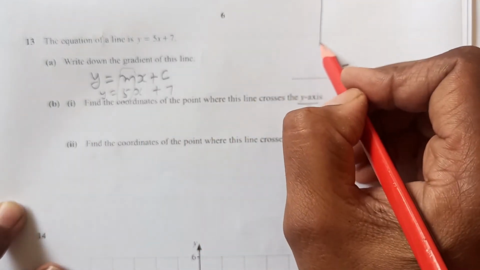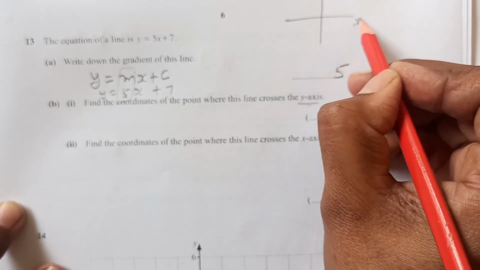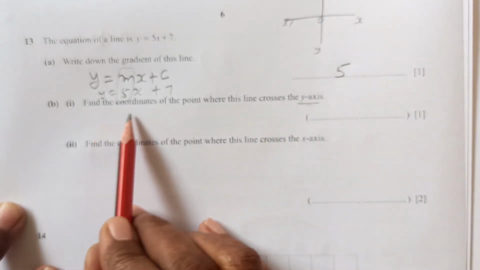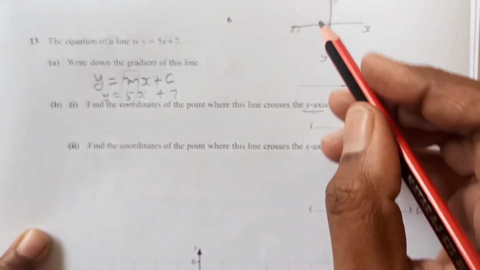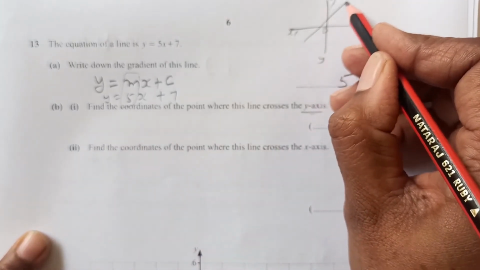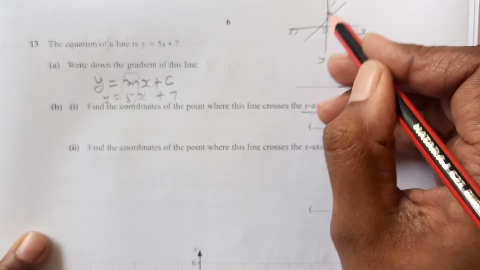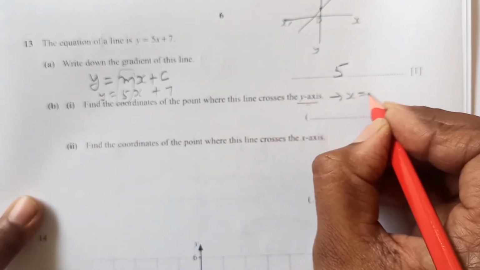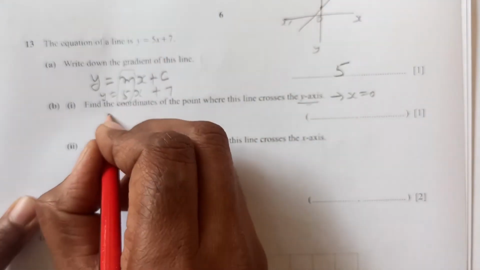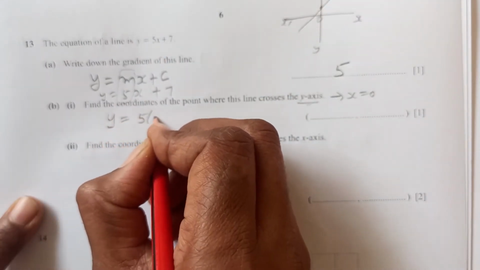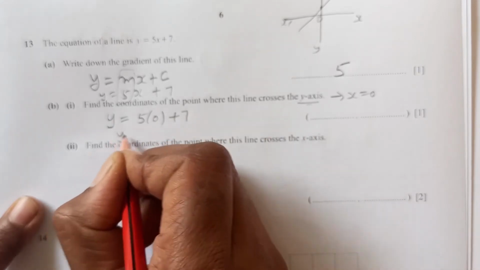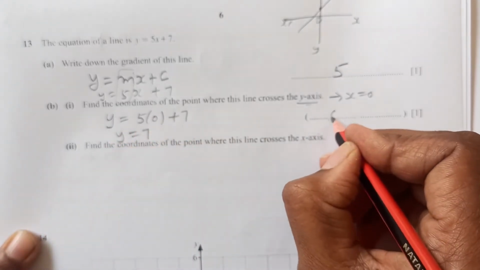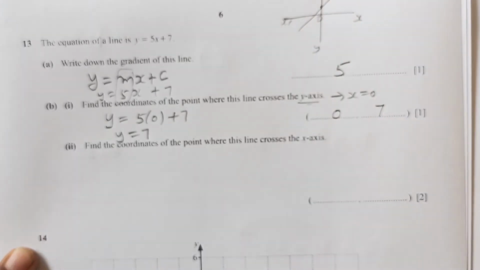Find the coordinates of the point where the line crosses the y-axis. Now, this is our x-axis here and this is the y-axis, right? So let's say the line is crossing here at the y-axis. At this point, x is going to be 0. So for crossing y, x is going to be 0. When x is 0, this becomes 5 times 0 plus 7. So y is 7. 5 times 0 is 0, plus 7 is 7. So x is 0, y is 7. So this is the coordinate.